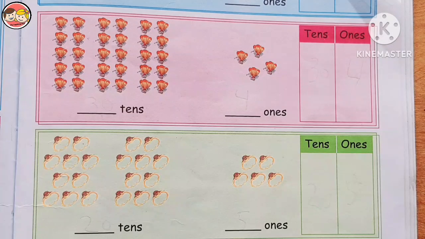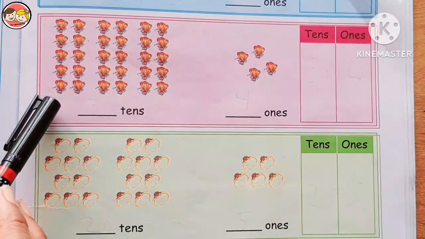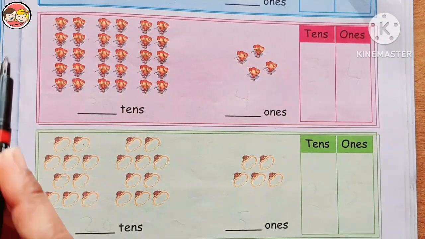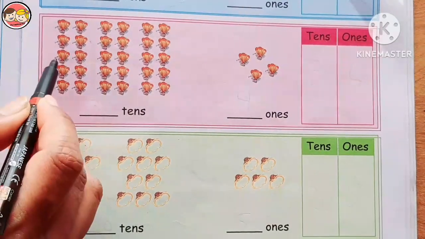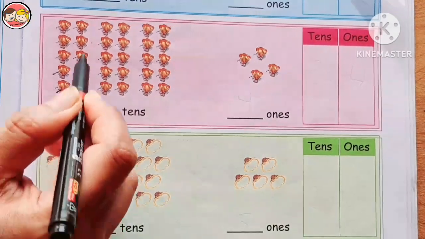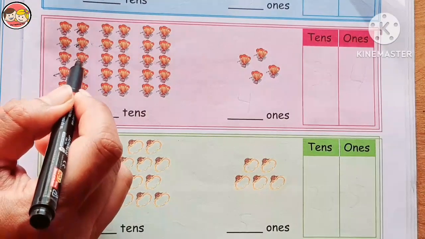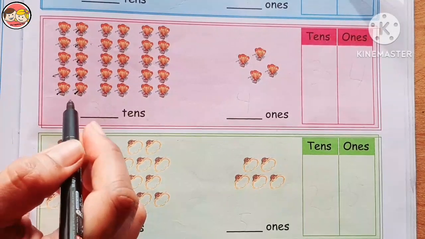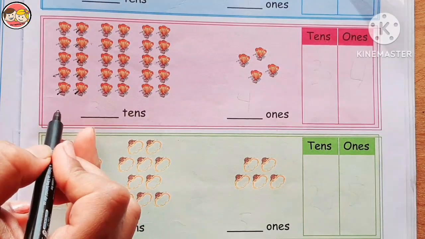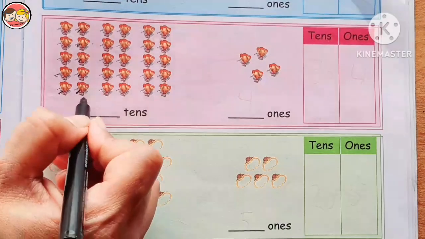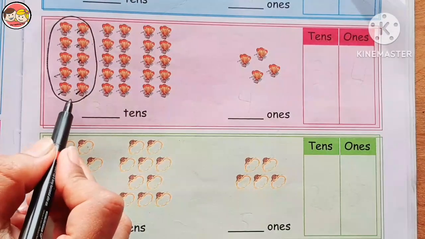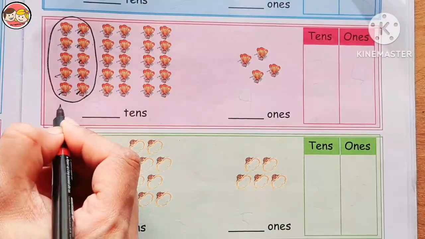Let us understand this concept by grouping some pictures. Look here and observe very carefully. These are all butterflies. So let's count how many butterflies are there. 1, 2, 3, 4, 5, 6, 7, 8, 9, 10. So there are 10 butterflies. Now I am going to make a group of these 10 butterflies. So there are 10 butterflies. 10 means 1 ten.